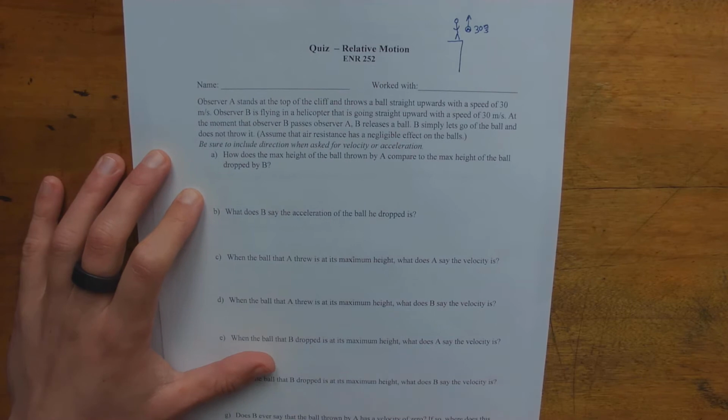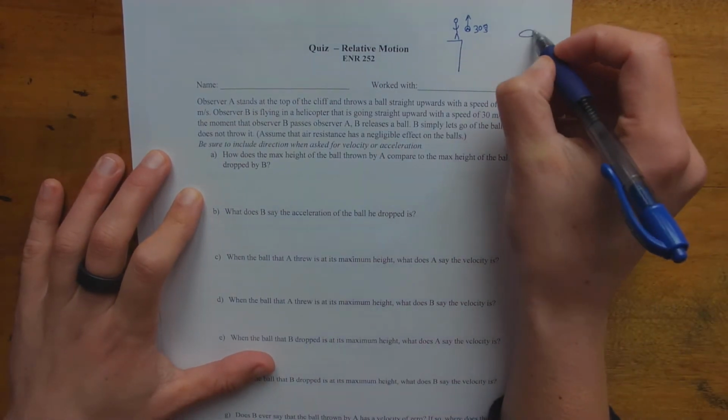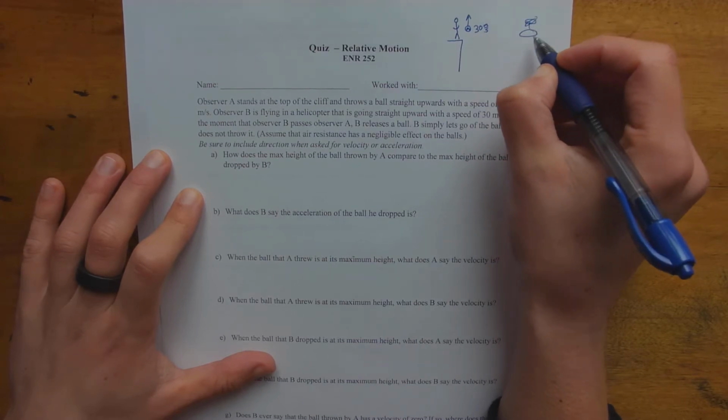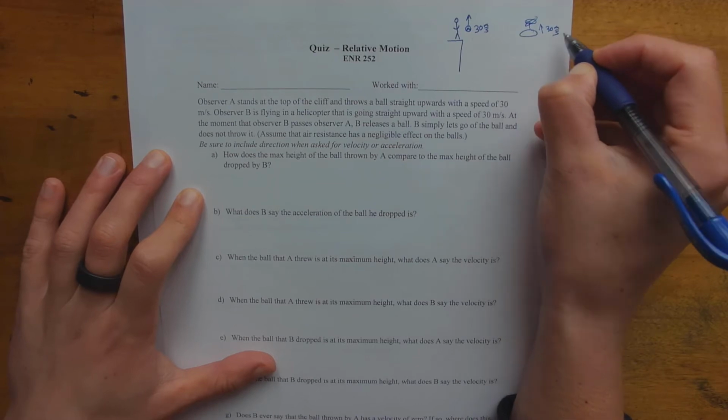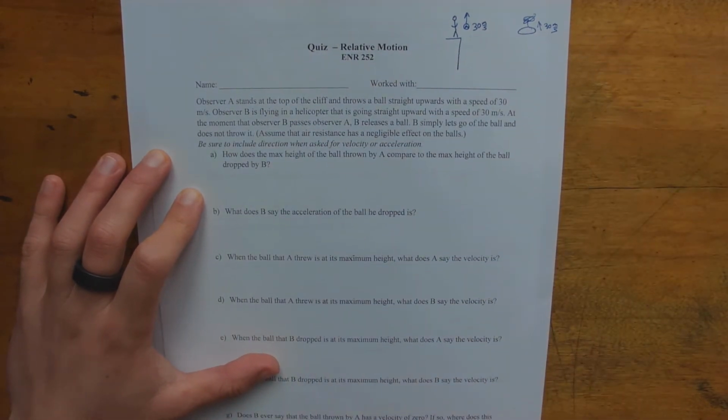Observer B is flying in a helicopter that's going straight upward with a speed of 30 meters per second. So we've got our helicopter going upward at 30 meters per second also. And at the moment that Observer B passes Observer A, B releases ball B. B simply lets go of the ball and does not throw it.